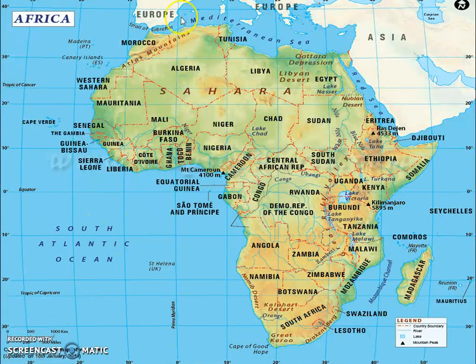I can see blue, that means water is surrounding Africa. So I'll start with the north side. On the northern side you see that there is the Mediterranean Sea, right? This is your Mediterranean Sea here. On the northeast side you find the Red Sea, isn't it?